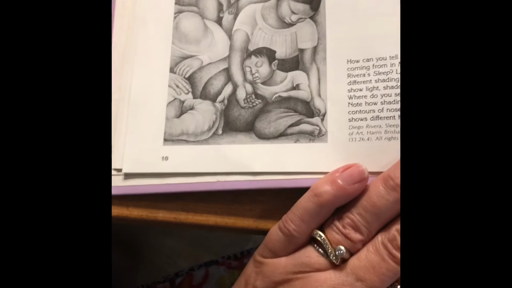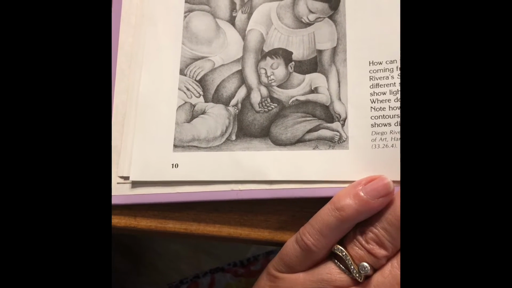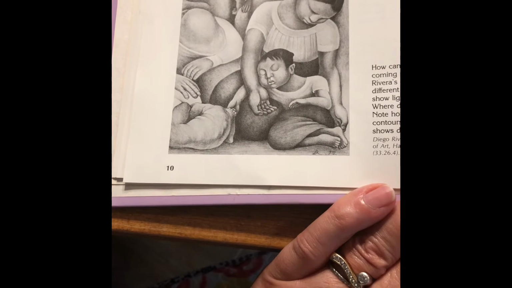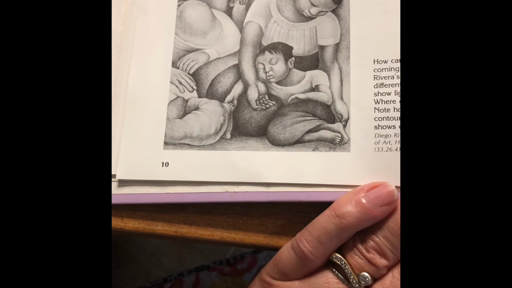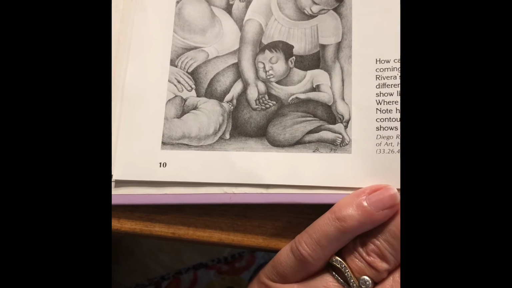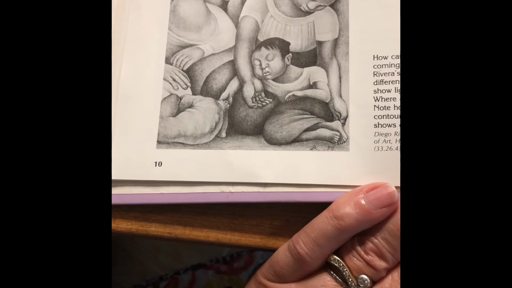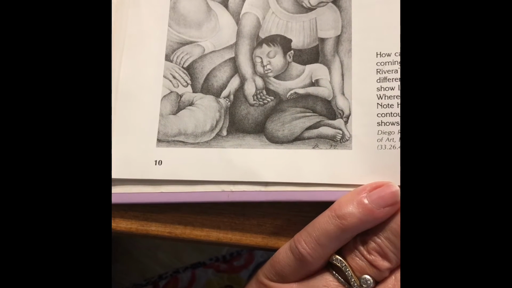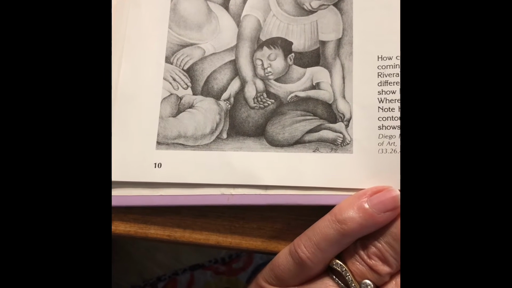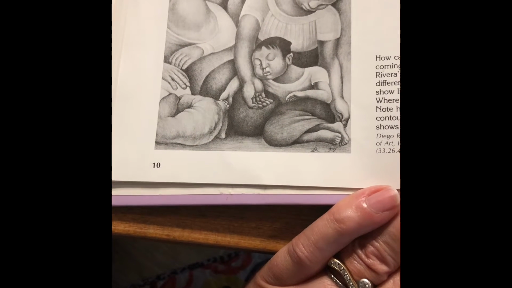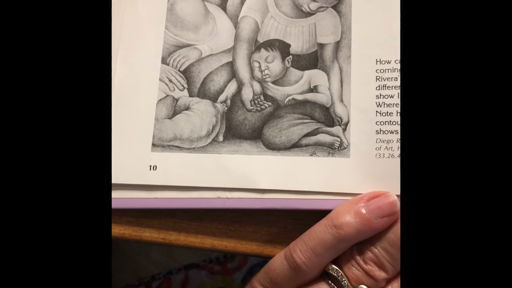Back up away from this, because it seemed to crop it square for some reason last time. All right, how can you tell where the light is coming from in this picture? This is a Mexican artist named Diego Rivera, and the name of the picture is called Sleep. Look closely at all the different shading techniques used to show light and shadow and roundness. Can you see the cross-hatching?